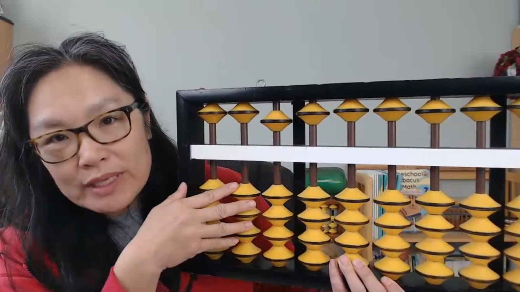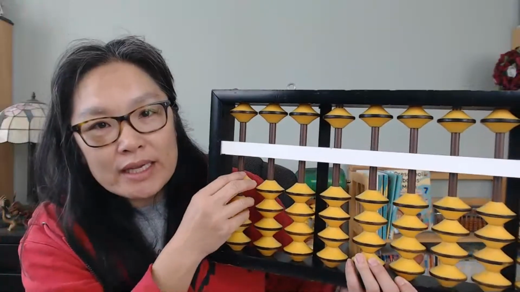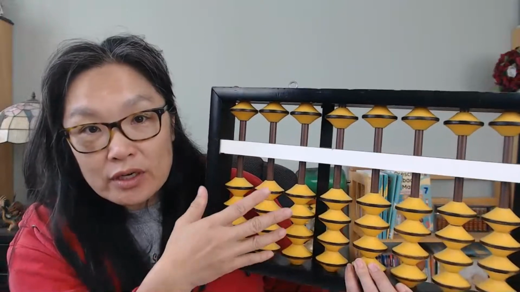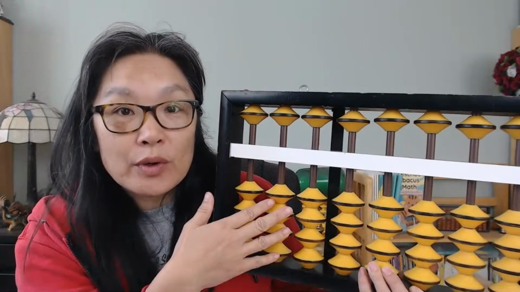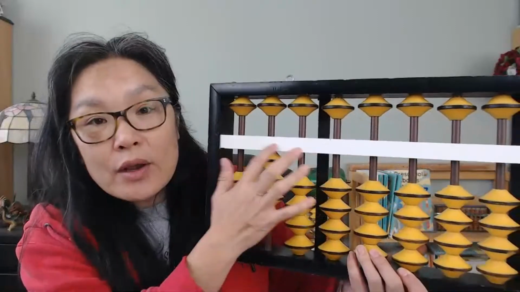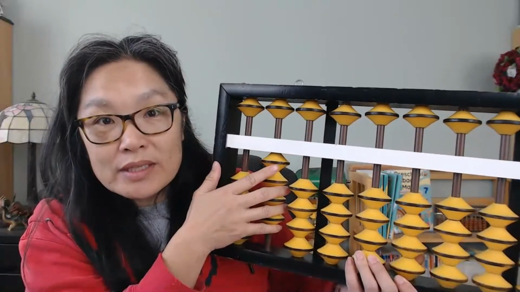Well, these are the bottom beads, and these are movable beads, right? So as we move the beads, we can add and count. The first thing is knowing what the values are. So the bottom beads have a value of 1. So when I count, it's 1, 2, 3, 4. It has to touch this beam. When it touches this beam, we know that these bottom beads are counted.